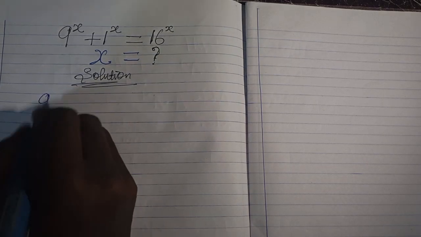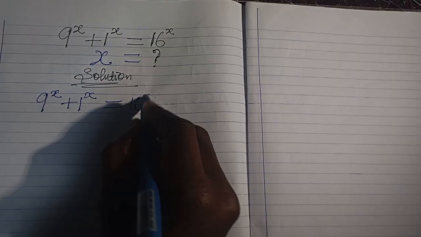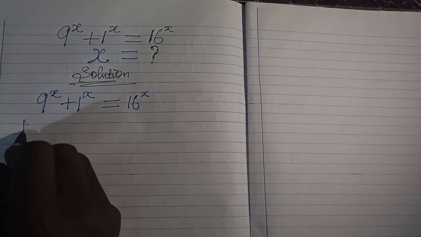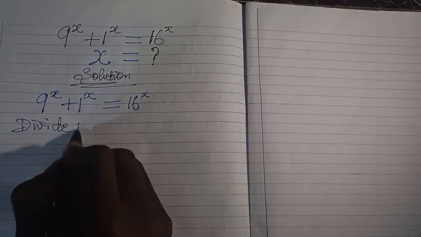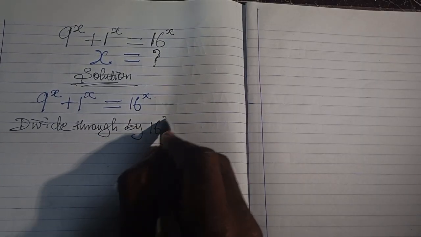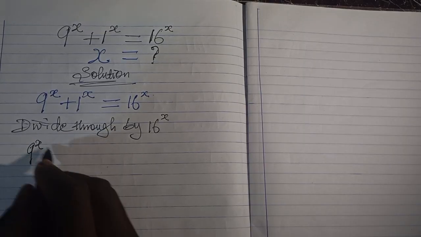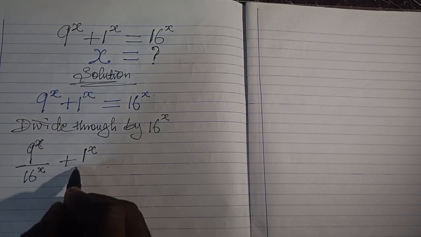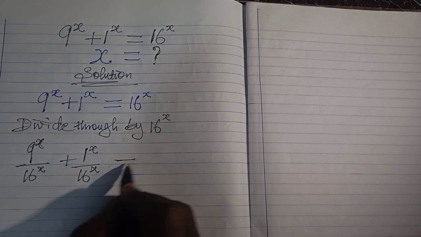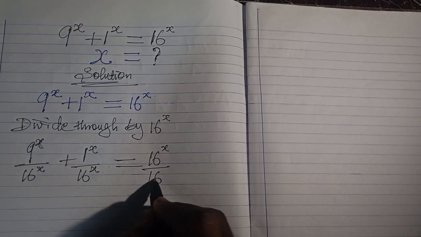We are given 9^x + 1^x = 16^x. Then divide through by 16^x so that we can eliminate x on the right hand side. So we have 9^x divided by 16^x plus 1^x divided by 16^x equals 16^x divided by 16^x.